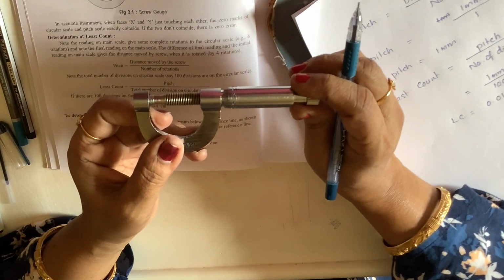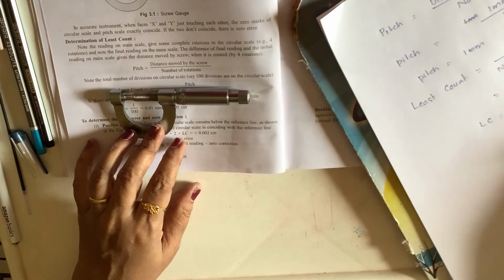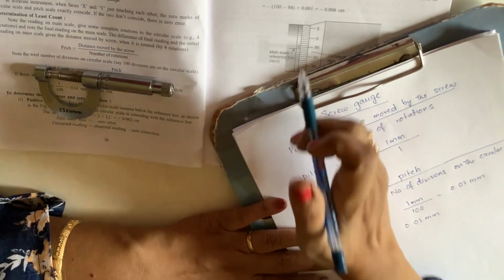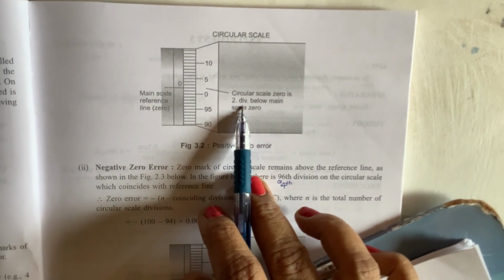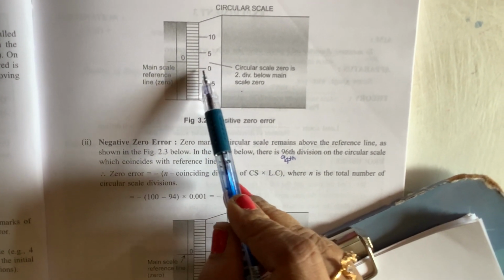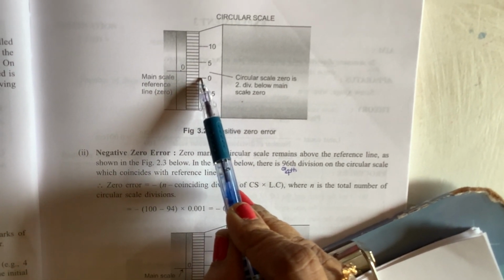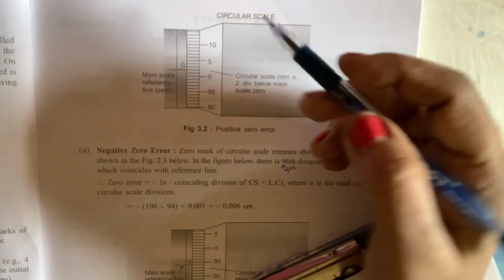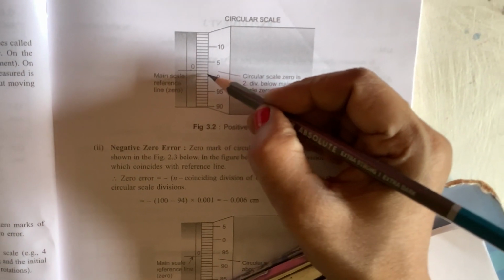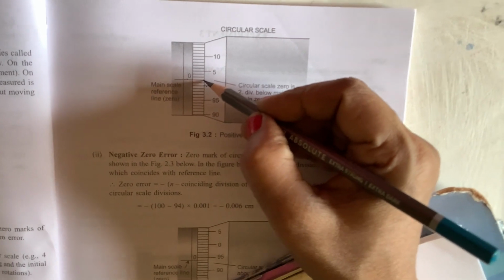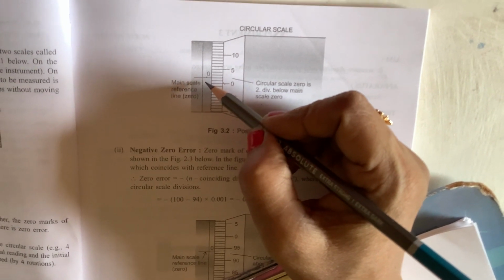But there are some cases where there is an error. For example, my screw gauge and the screw gauge in your hands don't have error. But here if you see this picture, the 0 is not coinciding. The 0 of the main scale is above, the 0 of the circular scale is below. Now if you see which division is coinciding with the main scale, you can count here. This is 0, 1, 2. That means the second division of the circular scale is coinciding with the main 0 of the main scale.